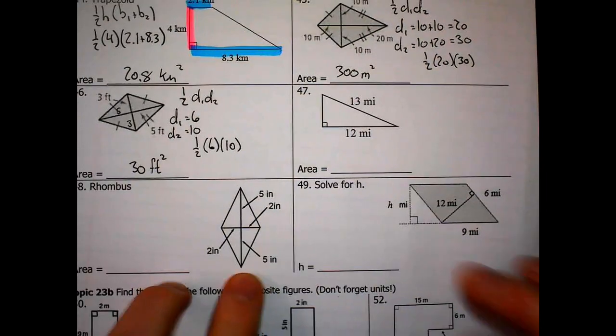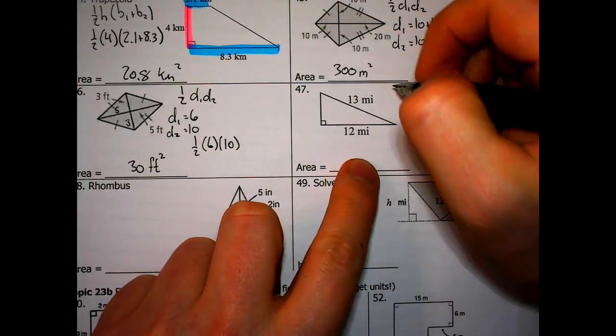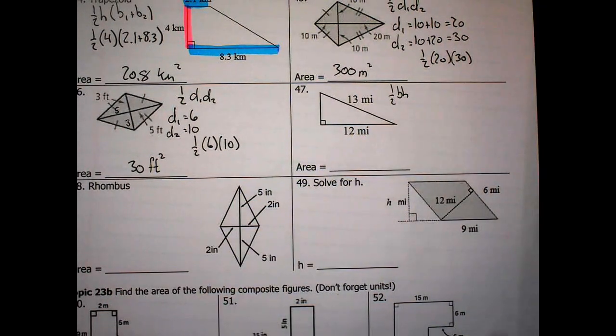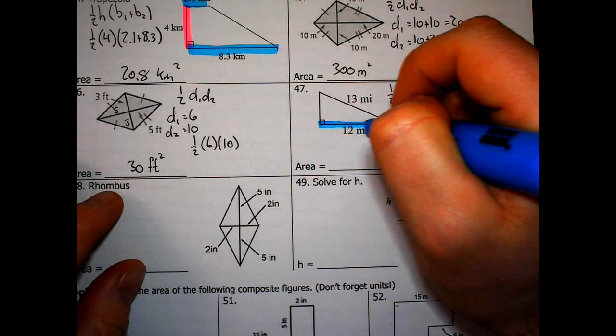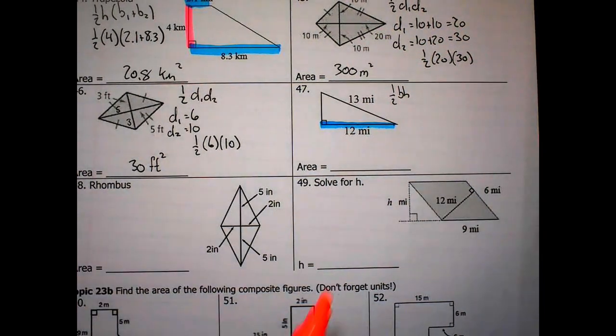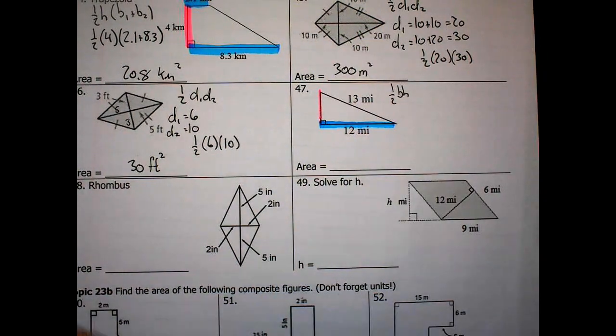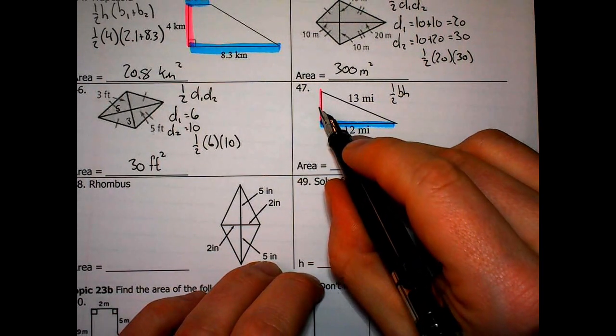For 47, we have a triangle, 1/2 base times height. However, in this one, things are a little bit tricky. I'm looking for my right angle, which is here, which gives me this is my base, and this side is my height. In order to figure out the height of this triangle, I'm going to have to use Pythagorean theorem in order to find this missing side.